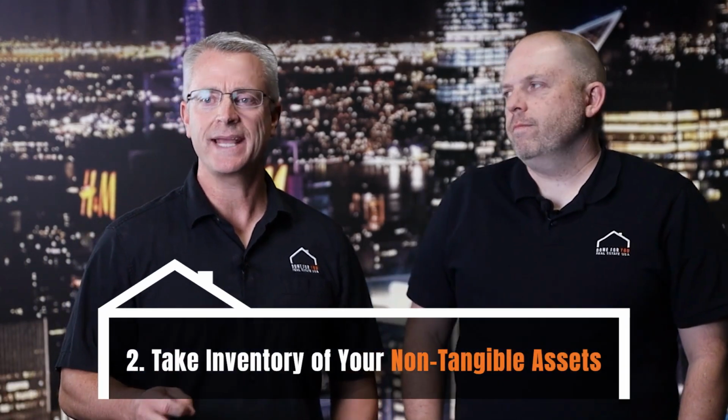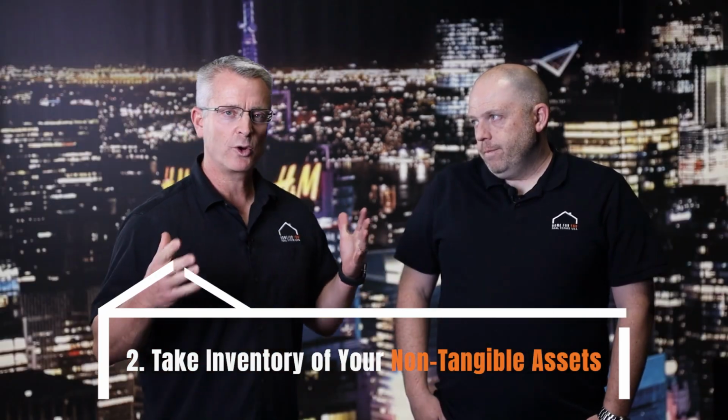Step number two, take inventory of your hidden and non-tangible assets. So Kev, as you know, credit is one of the most important non-tangible assets that we have in our arsenal. Well, and hold on though, but it's something that not a lot of people really think about, right? We all know we have a credit score, we have a FICO score, but we don't realize it's actually an asset. Right, it's one of those things, you can't see it, you can't touch it, you can't feel it, but it is one of those things that if you have the right credit score, if you have a 720 or better, you're gonna get a much better interest rate, and you're gonna be able to do some great things.